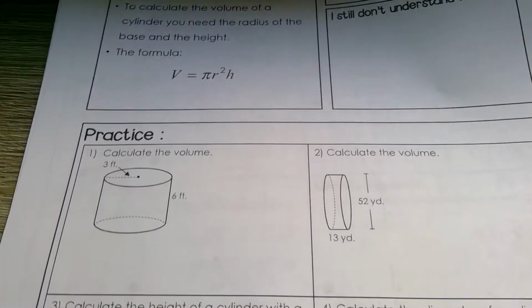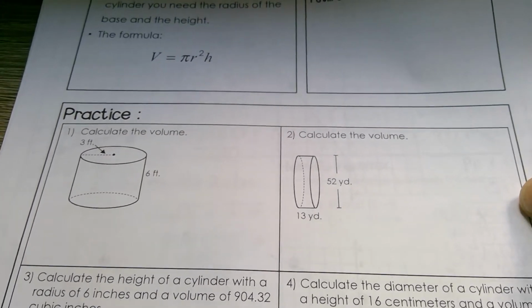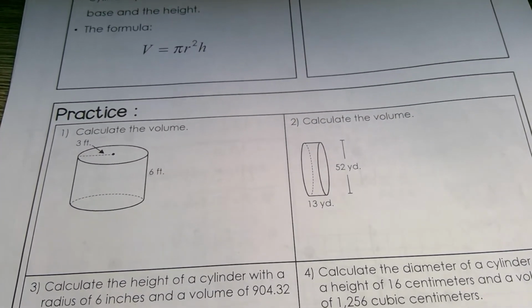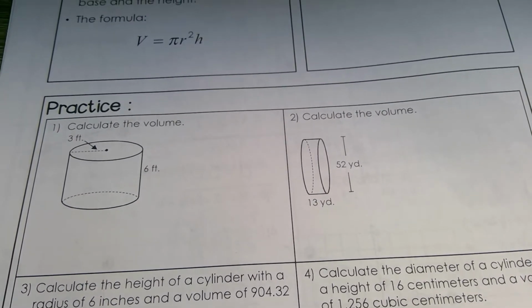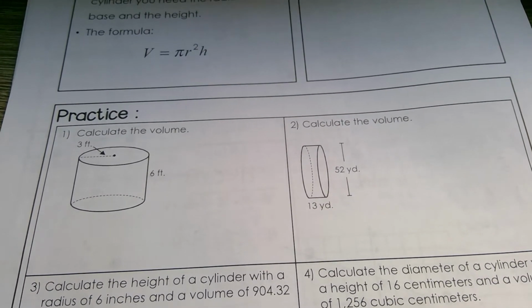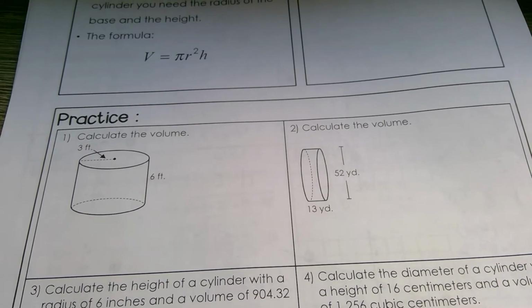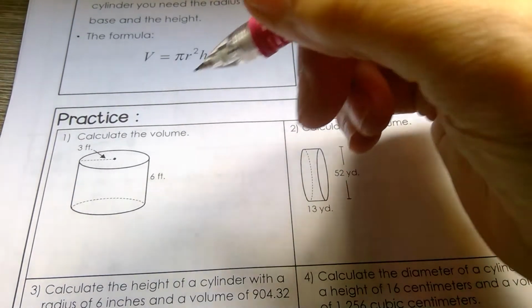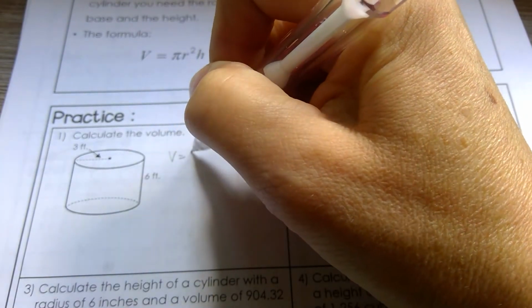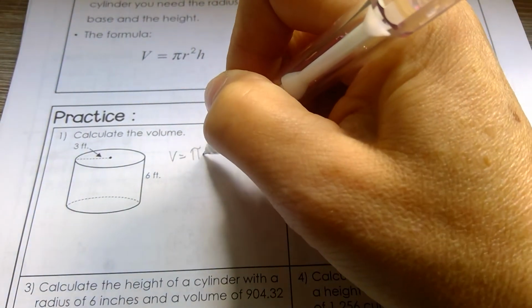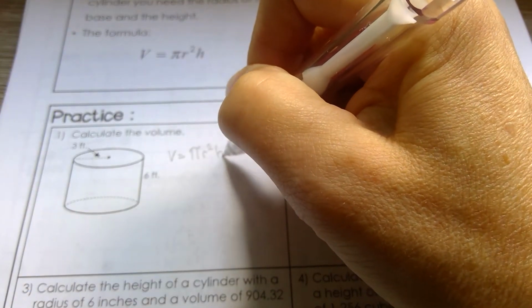So of course, when we get a radius, that's fine. But when we get a diameter, then we're going to have to do a little work, and we're going to have to split that diameter in half because radius is half of the diameter. Okay, so for this one, this is calculate the volume. So what we're going to do is we're going to write this down every time so we can remember. So volume is equal to pi times the radius squared times the height.